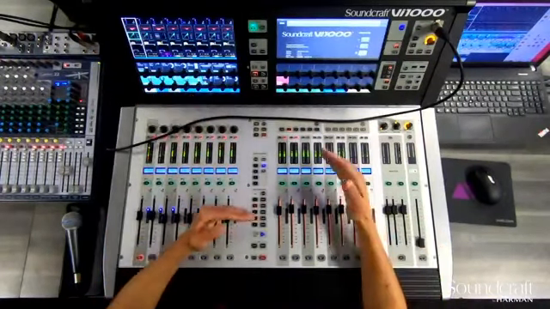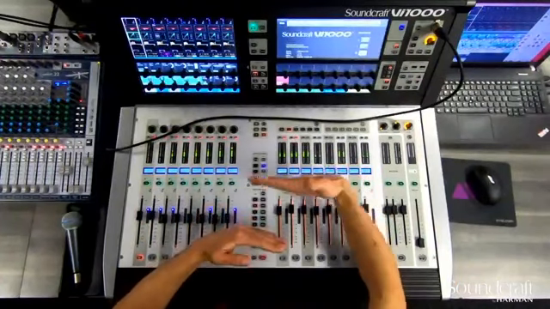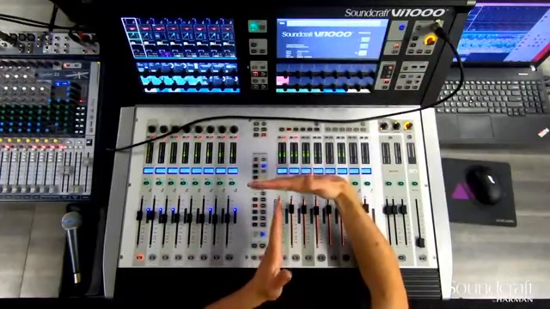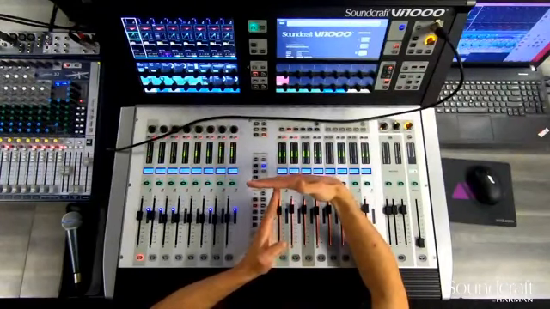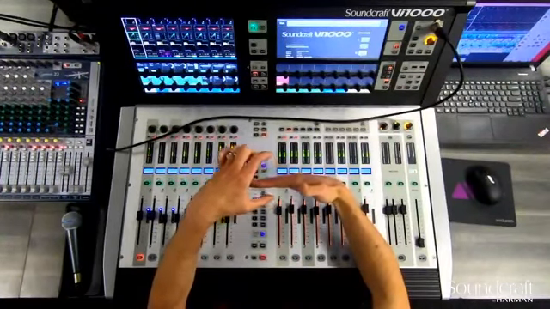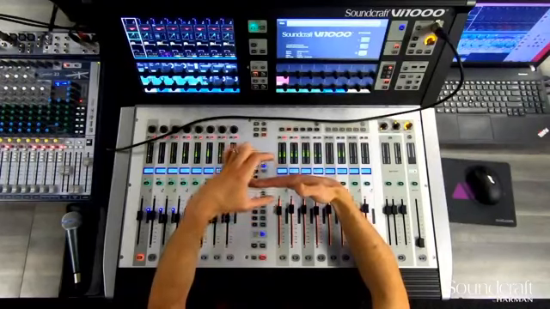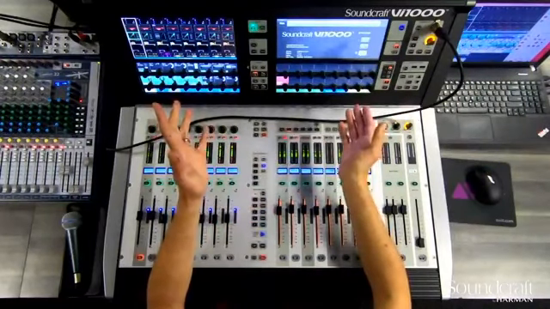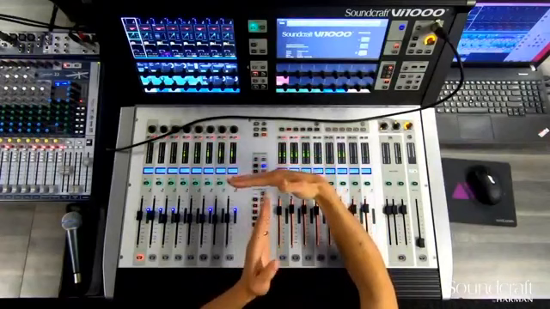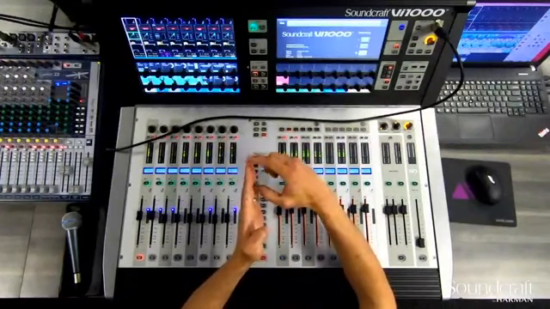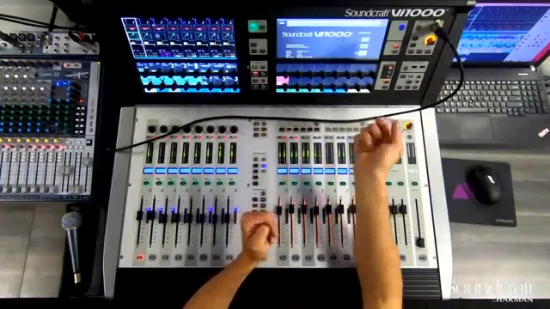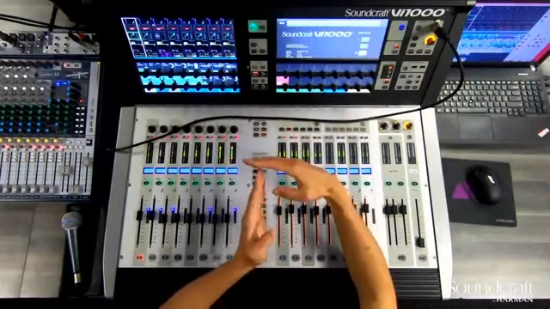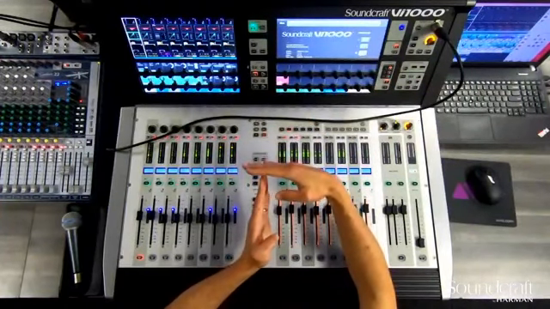So what the auto makeup gain does is, here's our threshold. The audio is coming in. Obviously, when the audio hits the threshold, we start to apply compression at a certain ratio, right? That's how compression works. Whatever audio is higher than the threshold gets compressed at a certain ratio. When the ratio is higher, we're adding more of the compression.